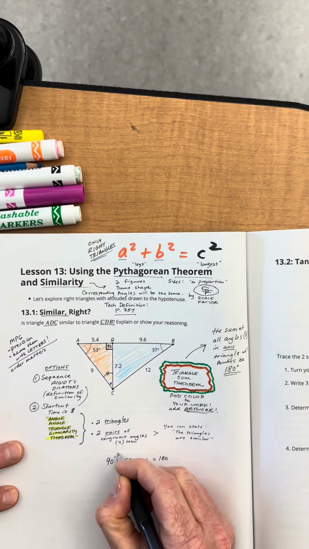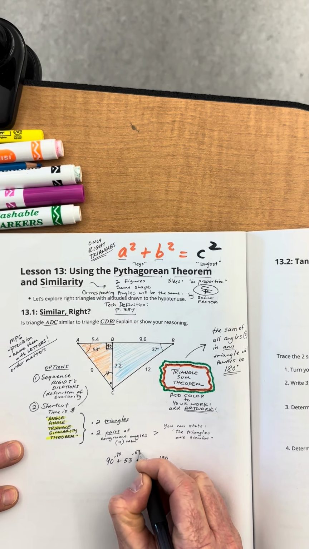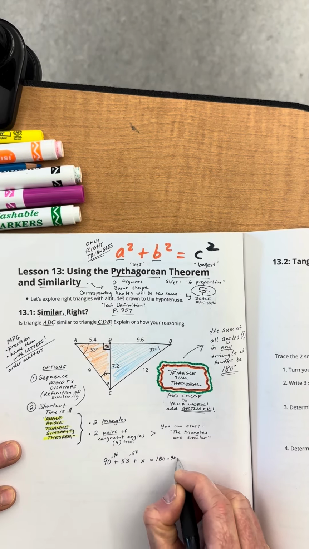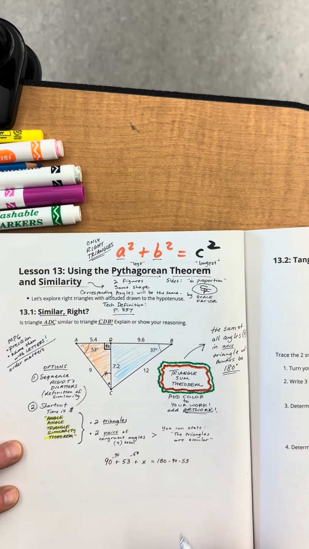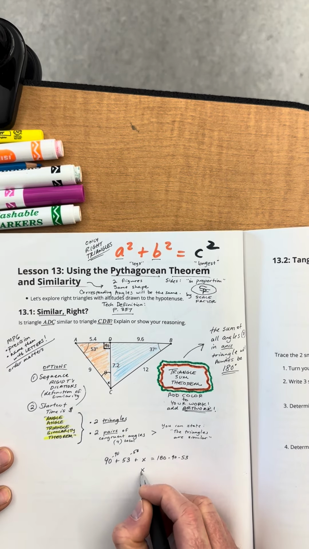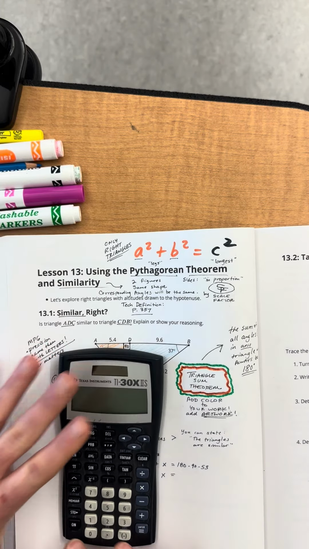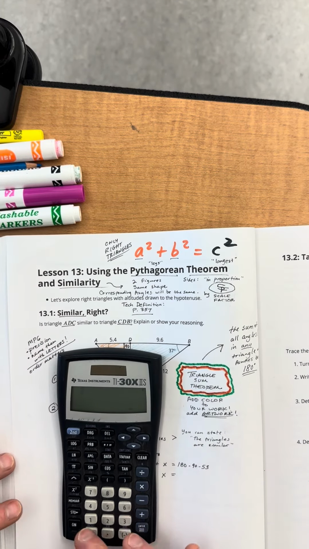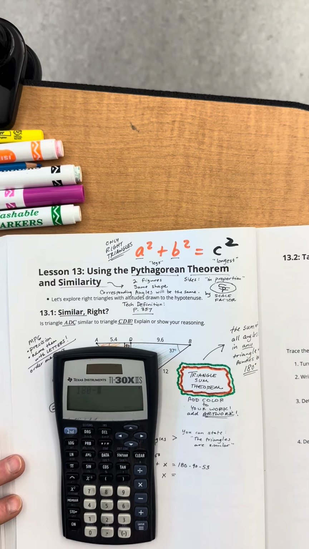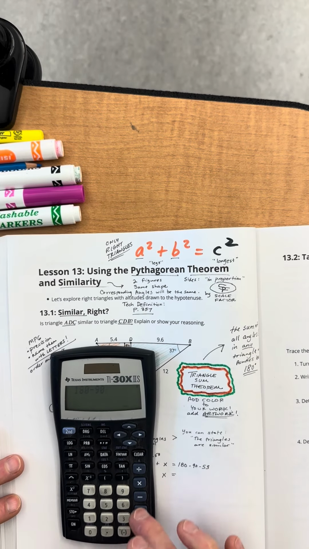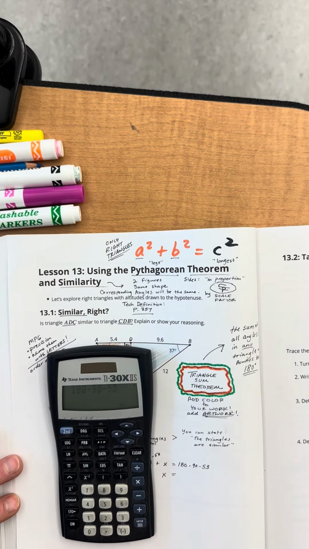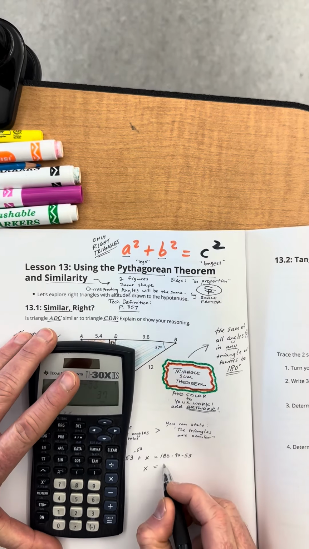Now you just gotta subtract 90, subtract 53. Do it to both sides. You will find that X equals 180 minus 90 minus 53. 37.